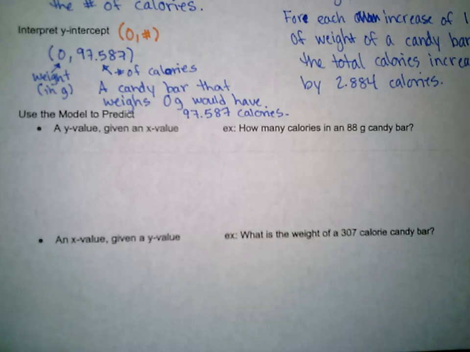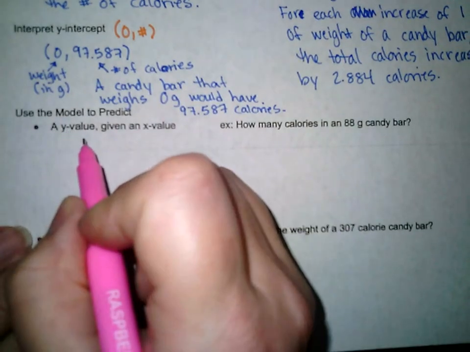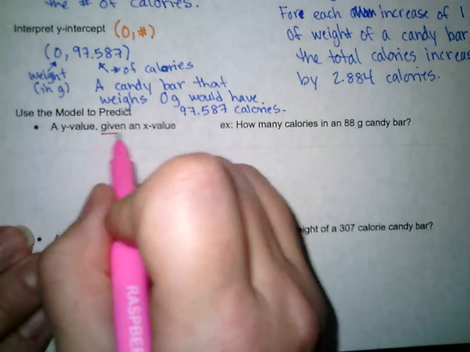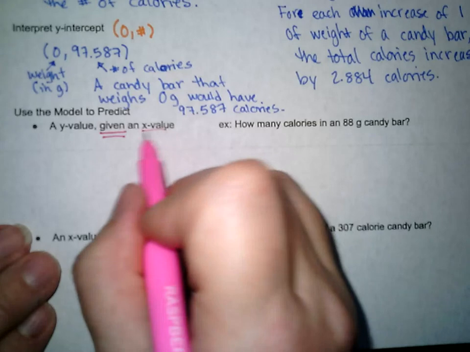There are two types of ways that we might want to make a prediction. The first way is if we want to predict a y value given an x value.